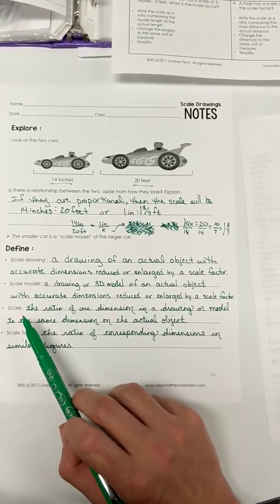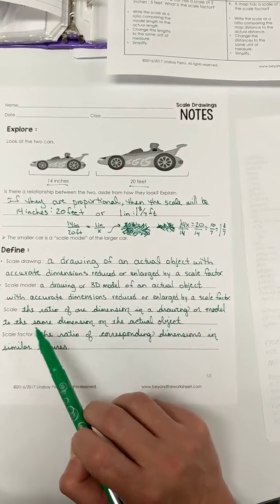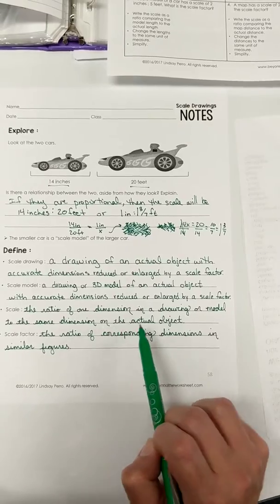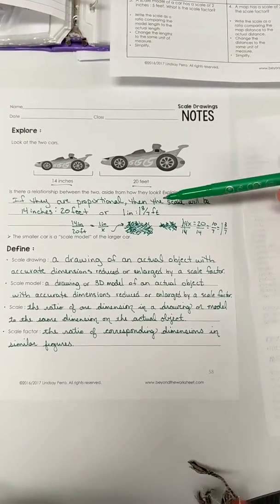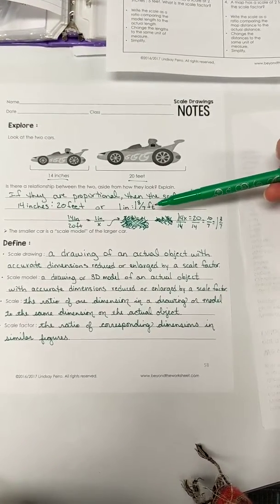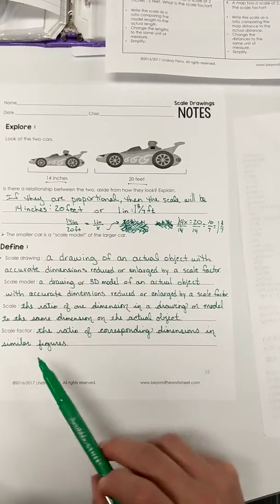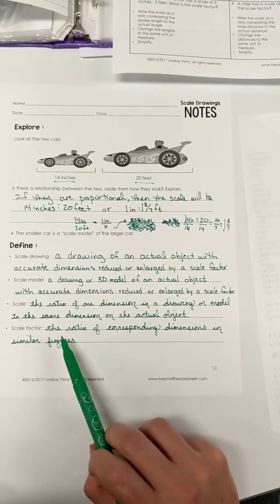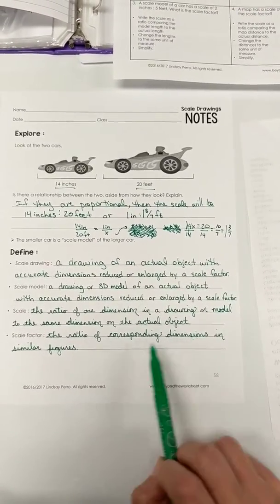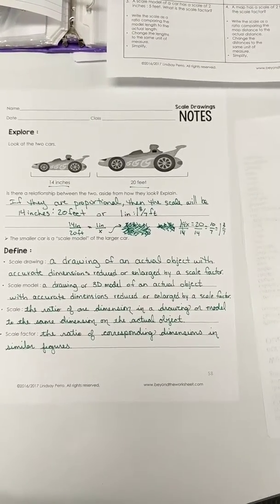Your scale is the ratio of one dimension in a drawing or model to the same dimension on the actual object. So again, there is my scale: 1 inch in this model to 1 3/7 feet for the real car. And your scale factor is the ratio of corresponding dimensions in similar figures.